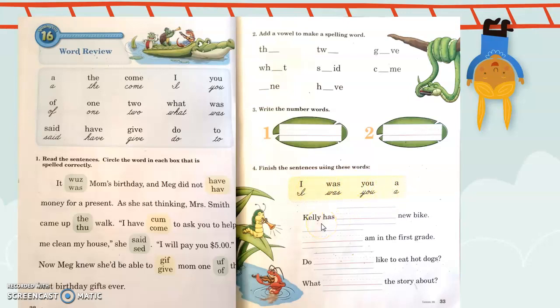Let's read the sentences. Vamos a leer las oraciones. Kelly has new bike. Kelly tiene nueva bicicleta. ¿Cuál van a usar? I, was, you o a. Ok. I'm in the first grade. Estoy en primer grado. ¿Quién está? I, was, you o a. Ok. Do like to eat hot dogs? ¿Te gusta comer hot dogs? ¿A quién le gusta?